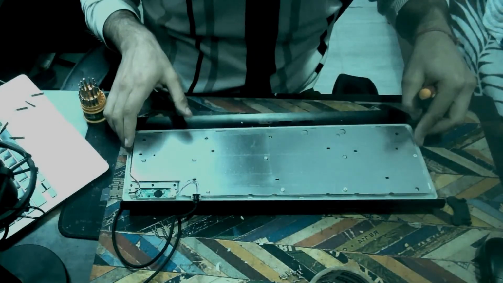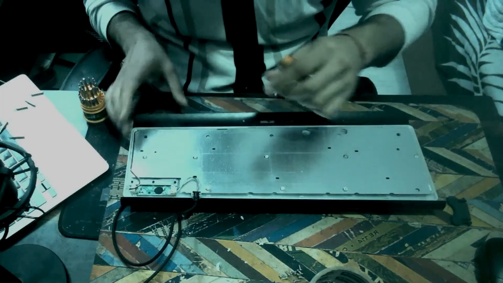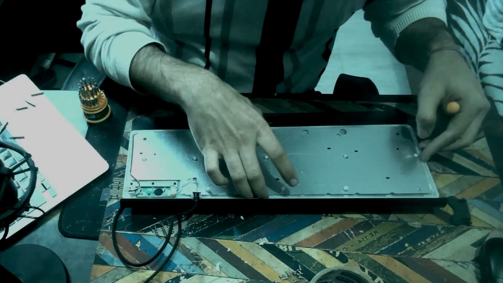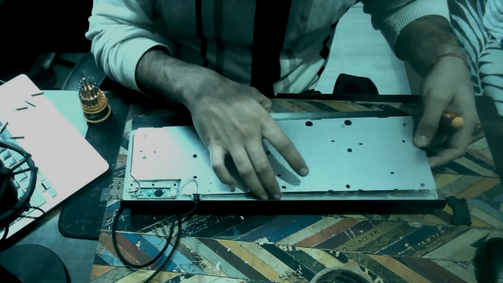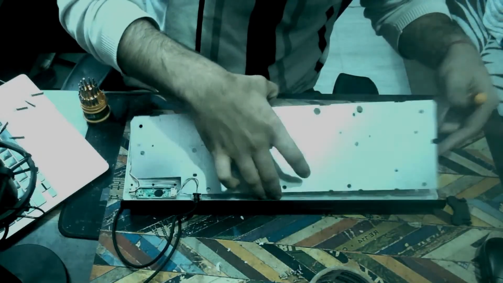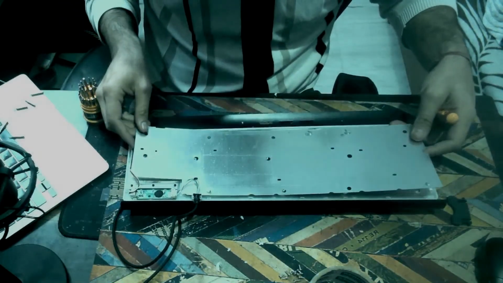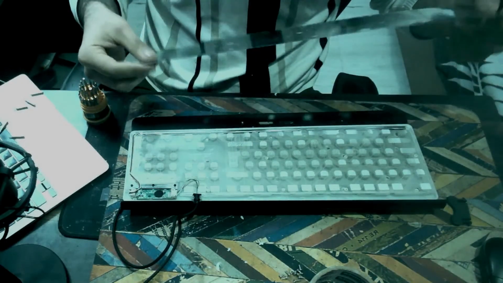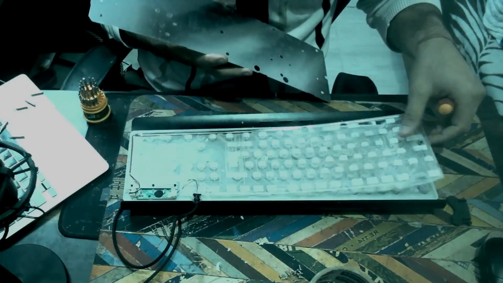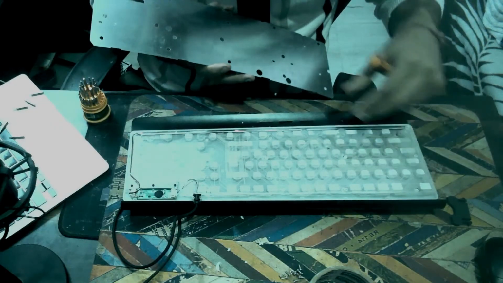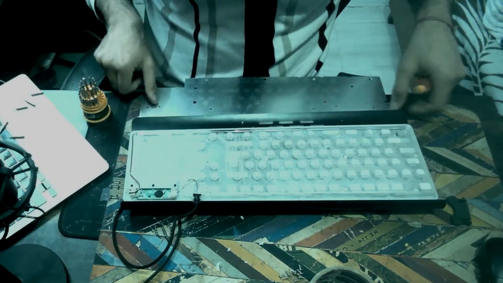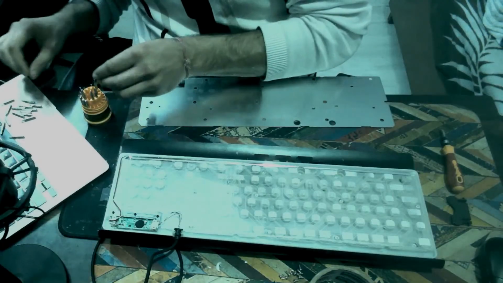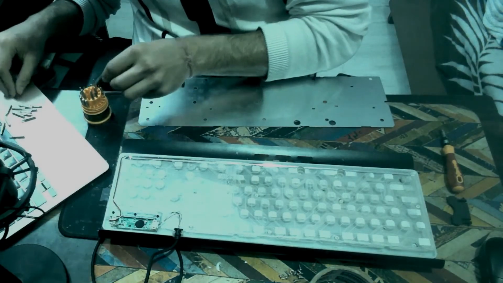Damn, bro. How hard can it be to get your screws out? Well, let's start uncovering this. What is this? A metallic plate. What is a metallic plate? Therefore, inside a keyboard. Wait, is it all?